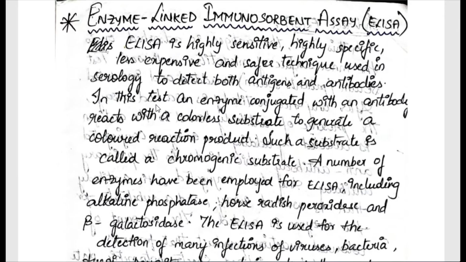In this test, an enzyme conjugated with an antibody reacts with a colorless substrate to generate a color reaction product. In the previous part, we discussed that if we use a radioactive substance, then we name it a radioimmunoassay. If we use fluorochrome dyes, then we call it immunofluorescence, isn't it? In the same manner, in this ELISA technique, we take an enzyme which is conjugated with an antibody and reacts with the colorless substrate to generate a color reaction product. Such a substrate is called a chromogenic substrate.